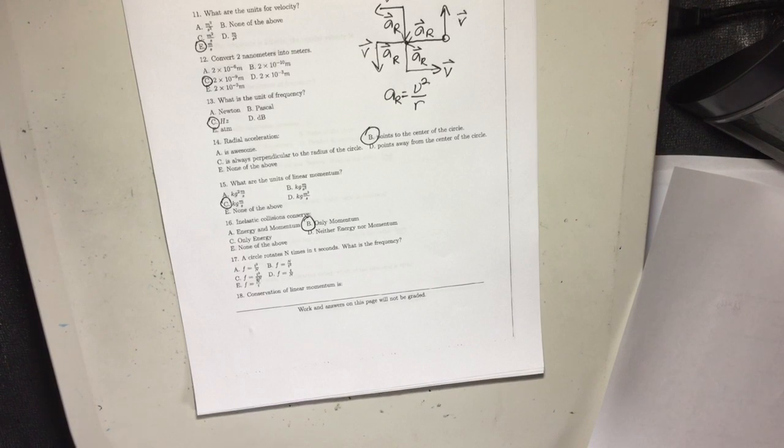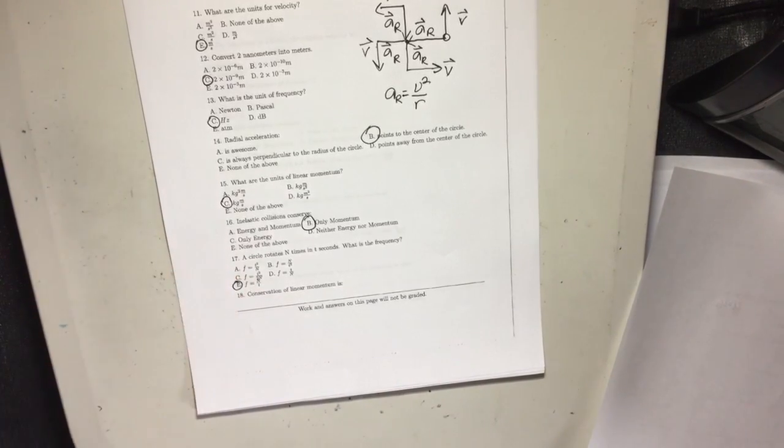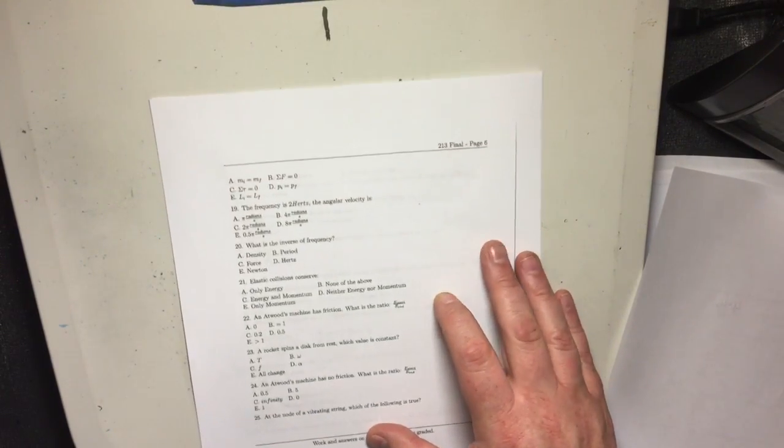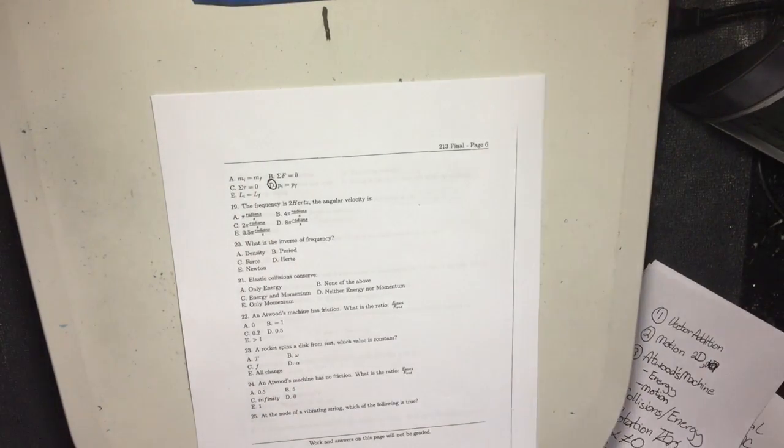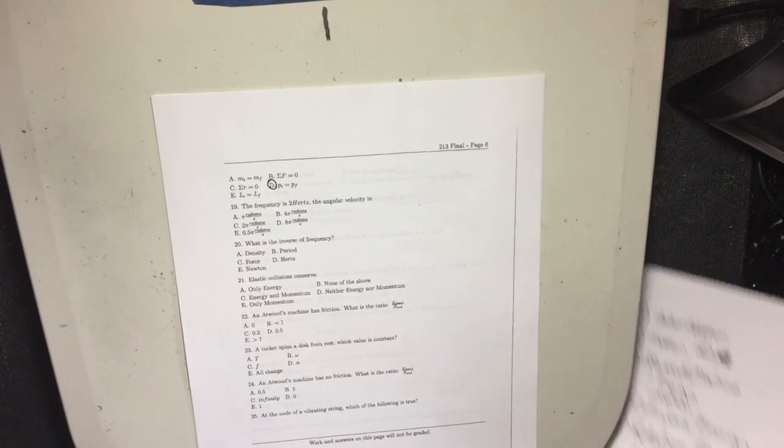Circle rotates n times in t seconds. What is the frequency? E, correct. Conservation of linear momentum is what? D. P initial is equal to P final. The frequency is 2 hertz. The angular velocity is what?